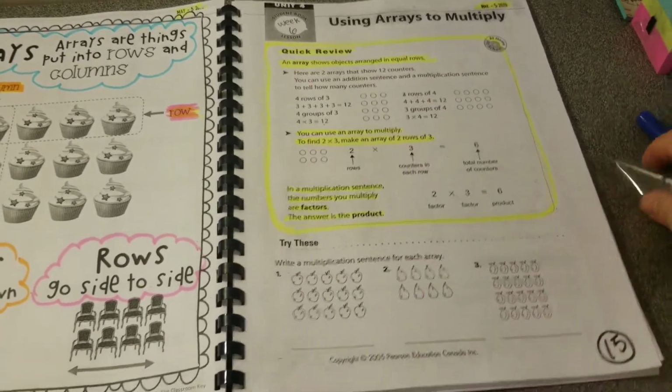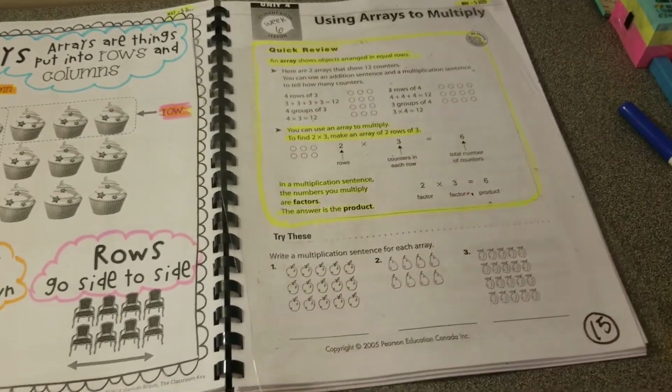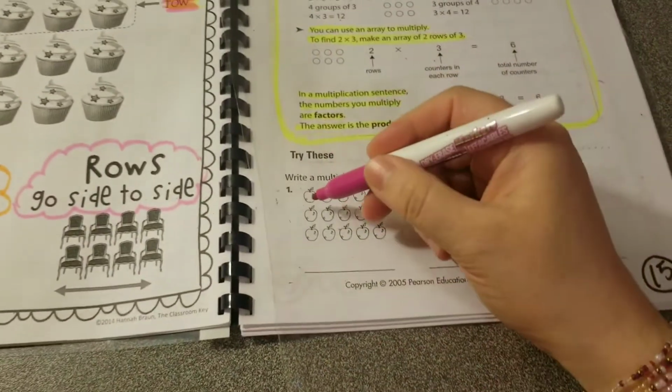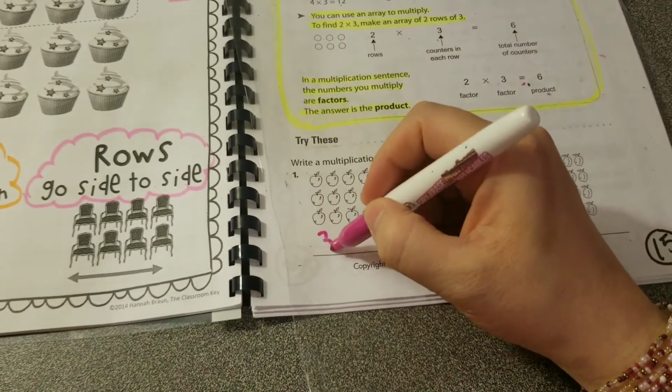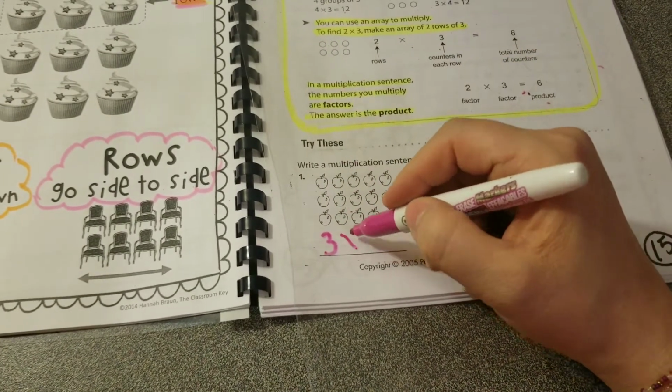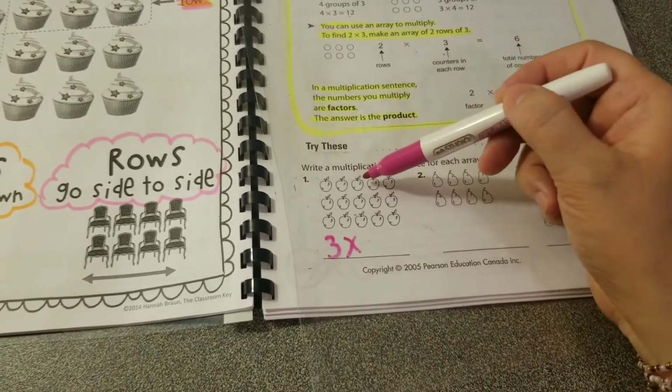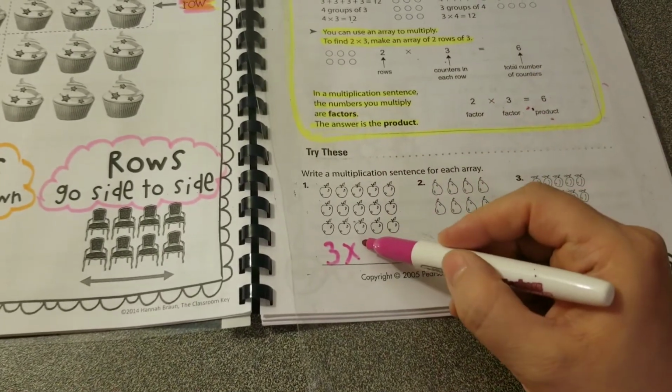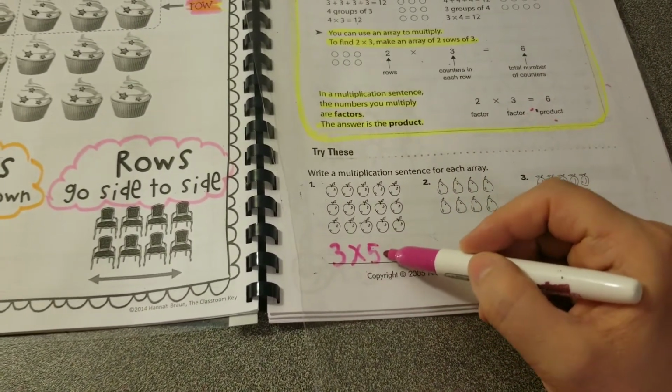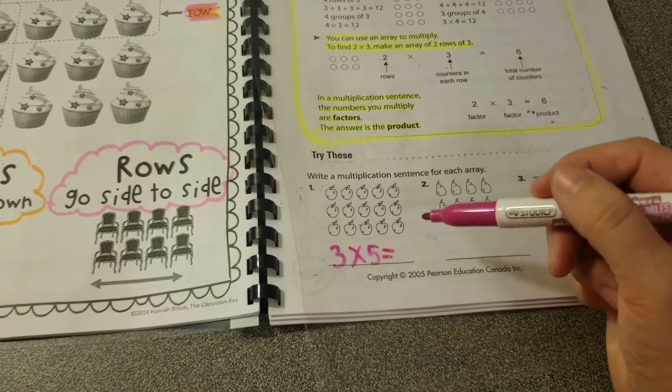Let's do an example. First, count how many rows. Next, write your multiplication symbol and count how many columns, or how many are in each row. Put your equal sign and solve.